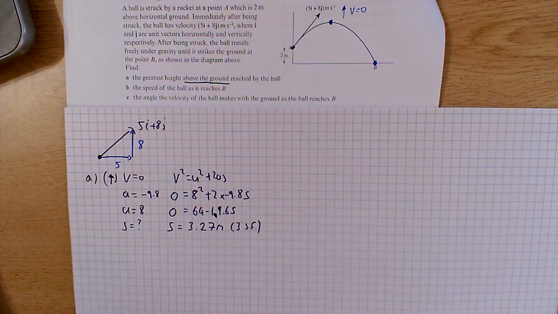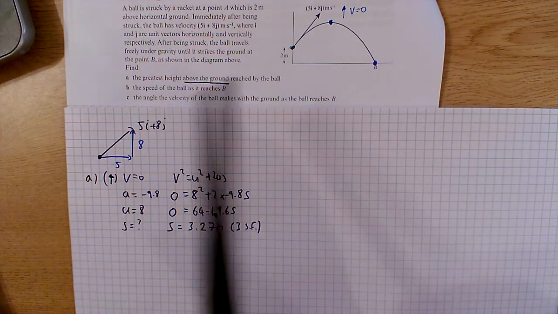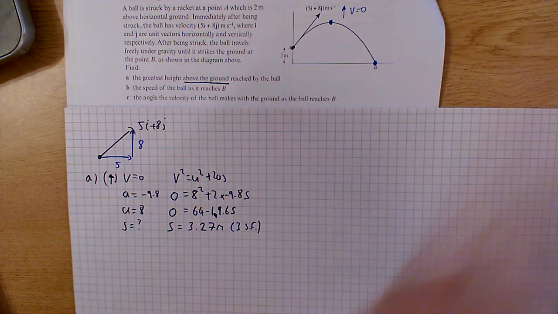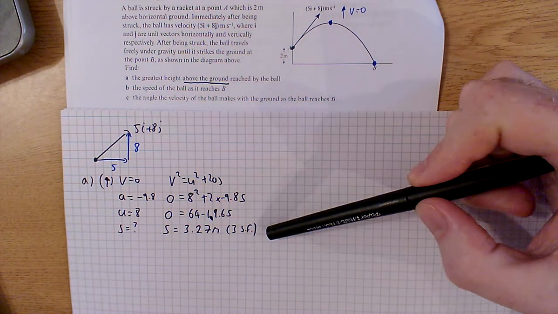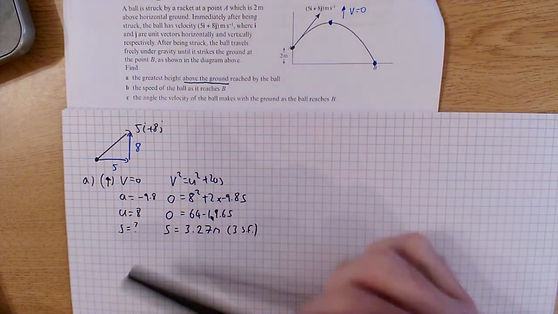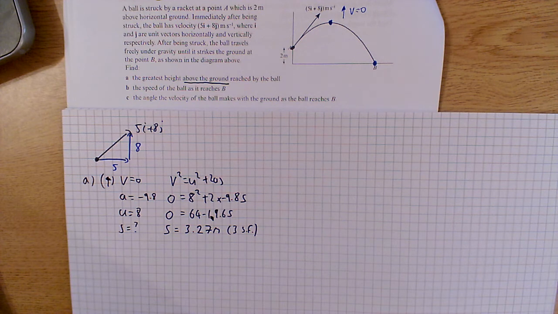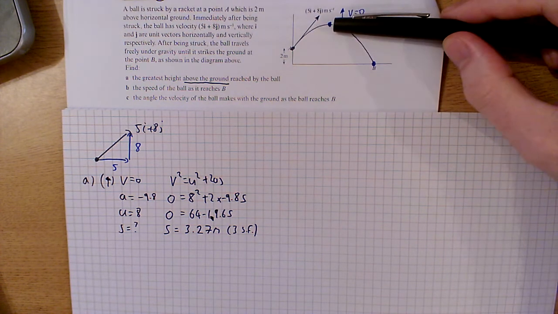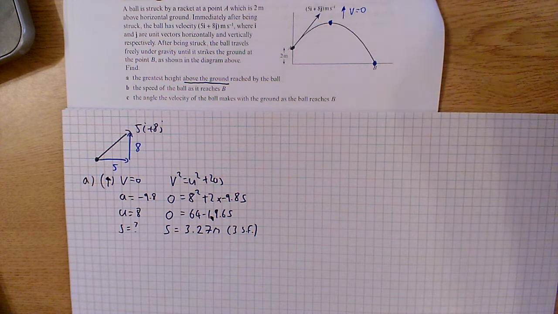The more observant of you might have noticed that I've underlined this line here, above the ground, right? Because actually what we've got is not an answer to the question, right? This is the greatest height above the ground they've asked us to find. What we've found is the greatest height above the starting point. Remember, S is always the displacement from where you start. So we started at A, so we're 3.27 meters above A, but A is 2 meters above the ground.